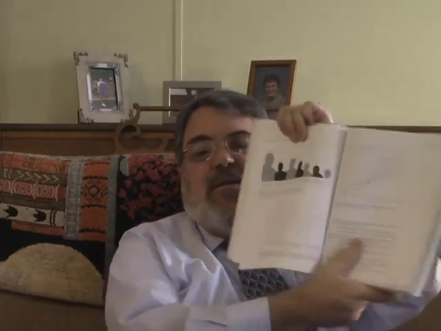The top of the page has silhouettes of secretaries of defense from 1973 through 1989. It starts with James Schlesinger, who was 6'4". Donald Rumsfeld, 5'10". Harold Brown, 6 foot. Caspar Weinberger, Frank Carlucci. Look at John Tower, 5'5".